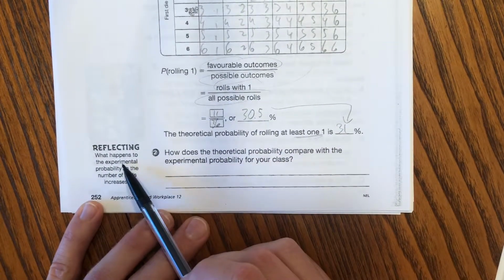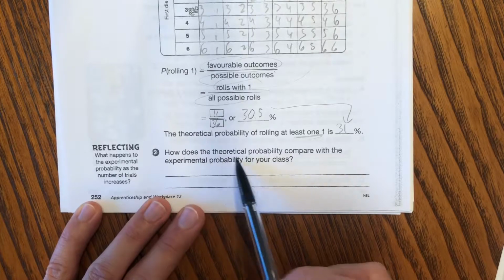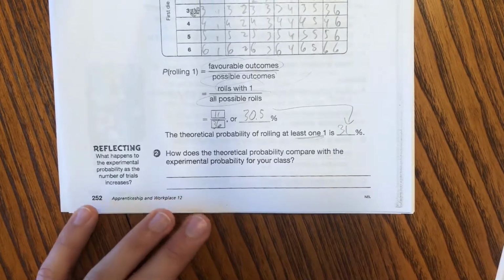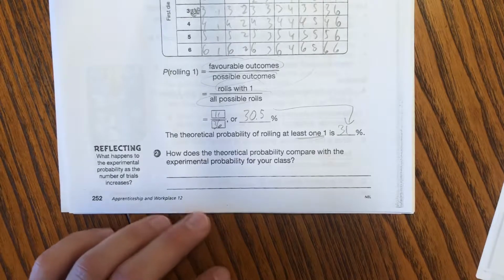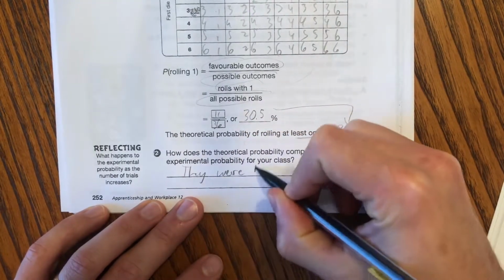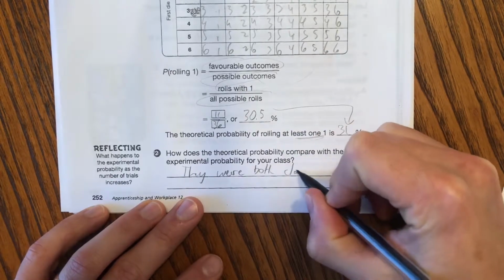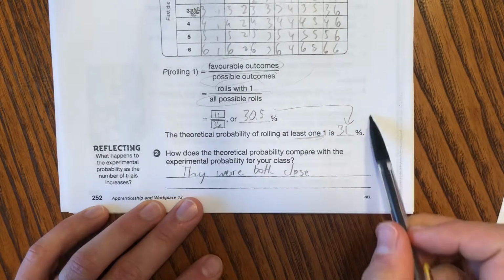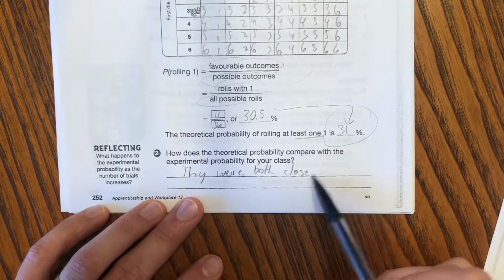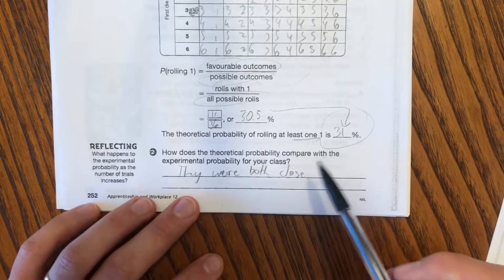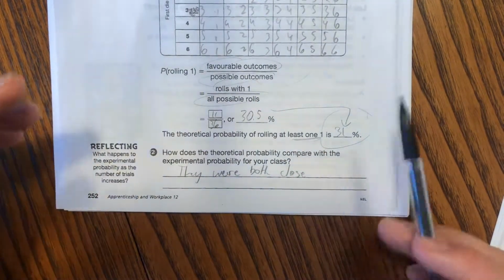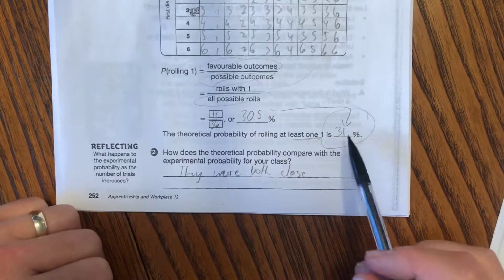Reflecting, number 2: how does the theoretical probability compare with the experimental probability for your class? Well, they were both close. From what I remember, it was pretty close to 31% in the last section. It makes sense because we had a larger sample size and we rolled dice and got close to 31%.